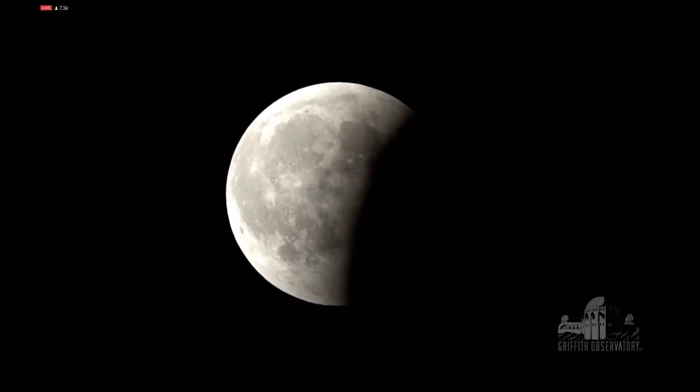You can now see that most of the umbral shadow of the Earth is way to the right side of the image. So now the moon is on its way to totally leaving that umbral shadow to the left.